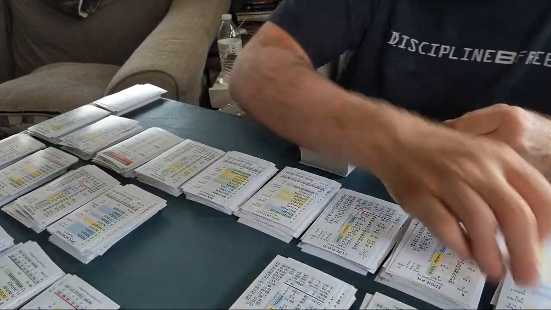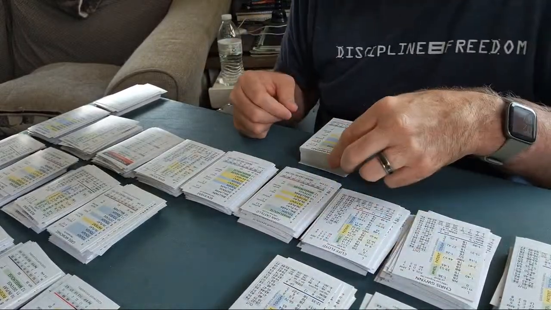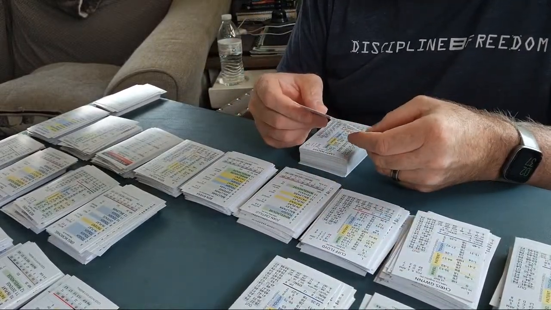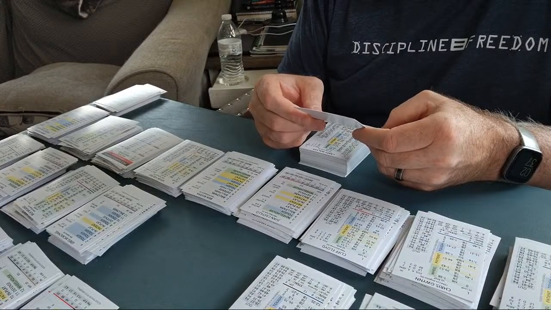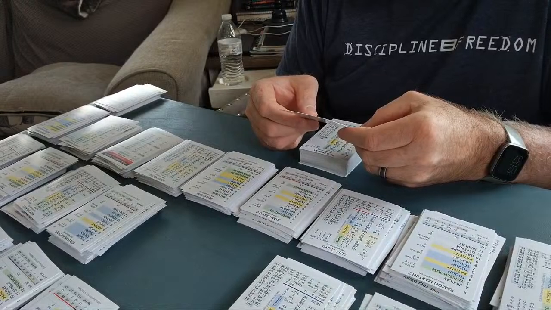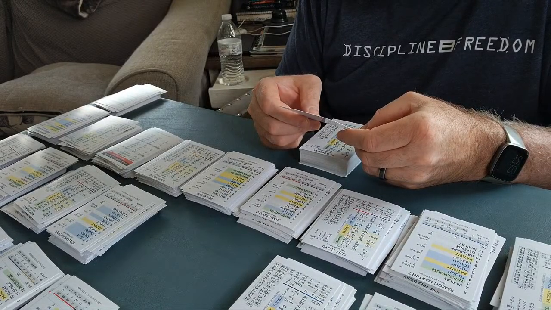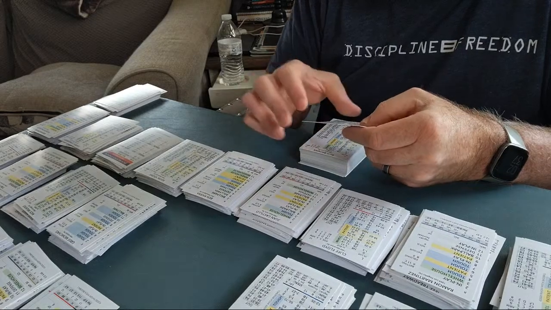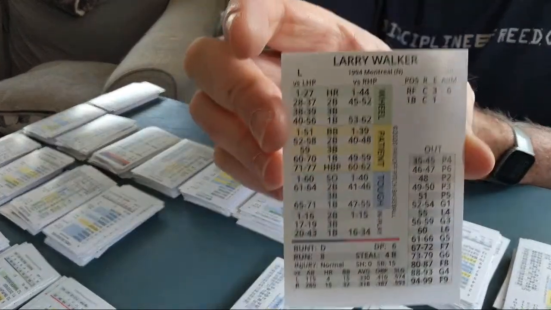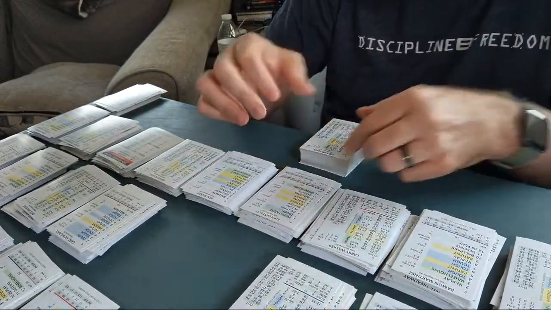James Mouton. Chris Gwynn, Los Angeles. Ramon Martinez, 12-7, 397 for the Dodgers. Larry Walker, Montreal. 19 homers, hit about 320, looks like. Slugged well over 500. Nice card for Walker. Now Hall of Fame Larry Walker, right?